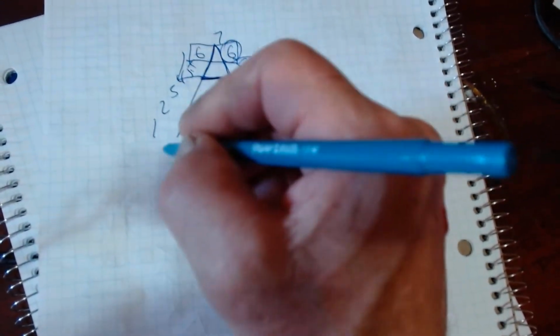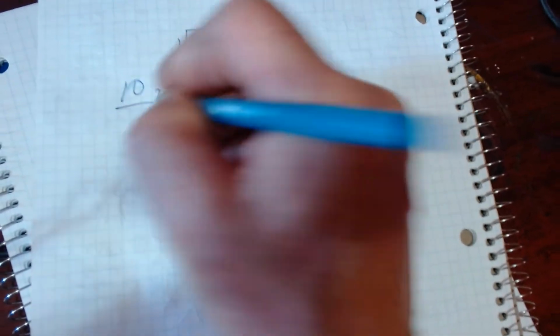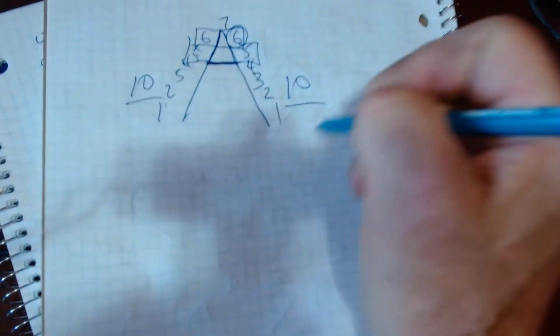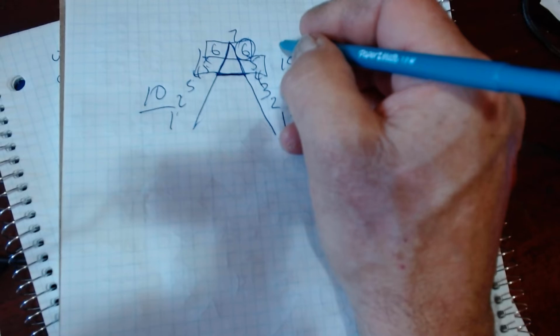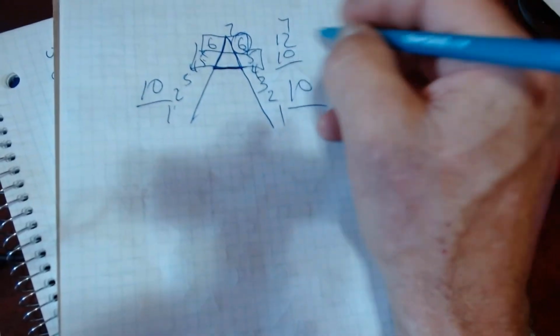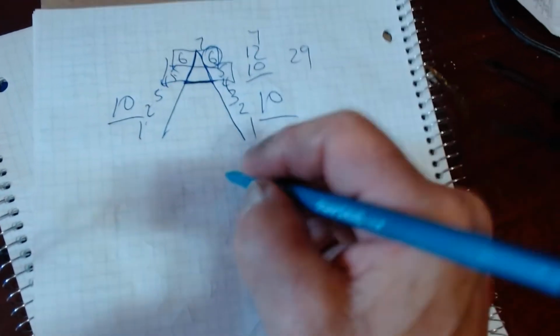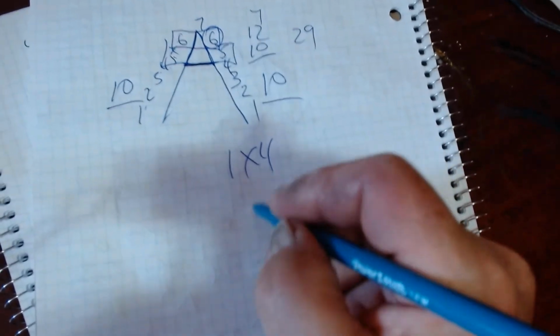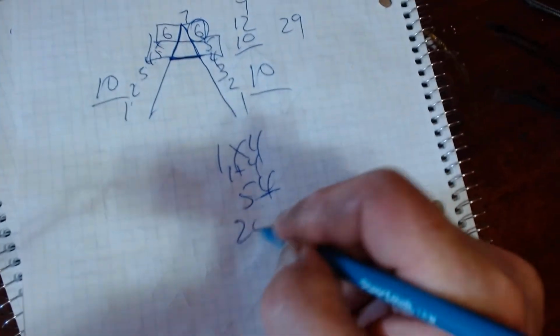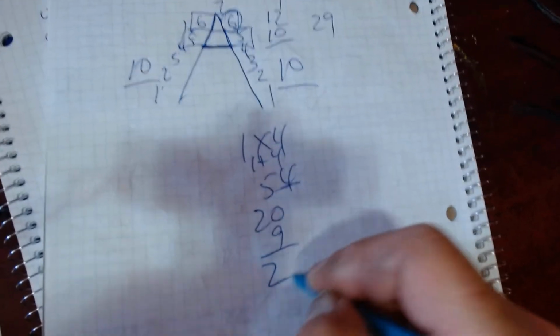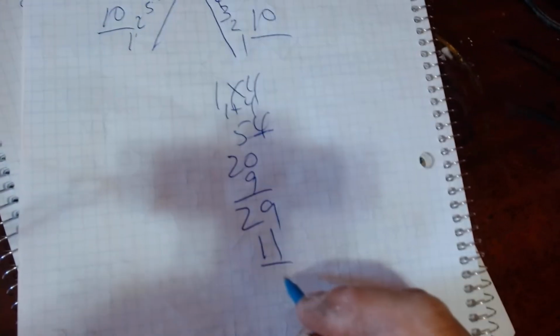So you have 1, 2, 3, 4. 1 plus 2 plus 3 plus 4 equals 10. Then you have 5 and 5 equals 10, and 6 and 6 equals 12, and 7, the total is 29. The 14 DNA equals 1 times 4, 1 plus 4 equals 5 and 4. 5 by 4 is 20. 5 plus 4 is 9. 29 minus it equals 11.